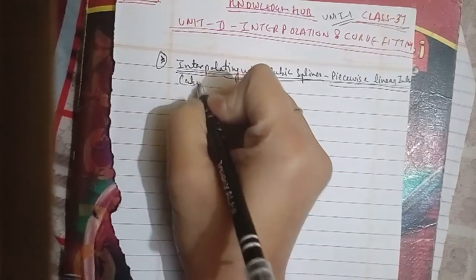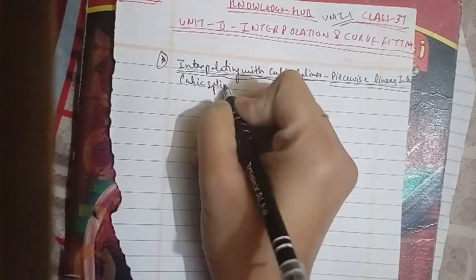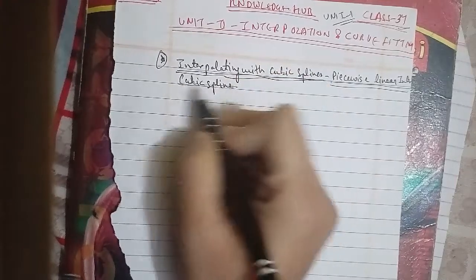In terms of cubic spline, the above problem can be solved by drawing a quadratic through xi, yi and xi plus 1, yi plus 1. Similarly, the other quadratic is drawn between xi plus 1, yi plus 1 and xi plus 2, yi plus 2, and so on. Those two quadratics join at xi plus 1, yi plus 1, and at this point their slopes are made equal so that they appear continuous.